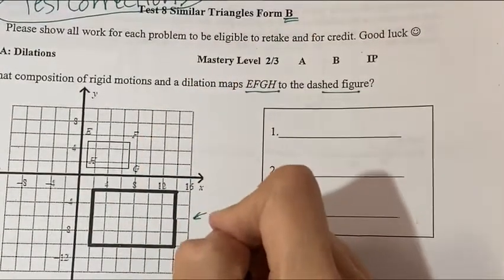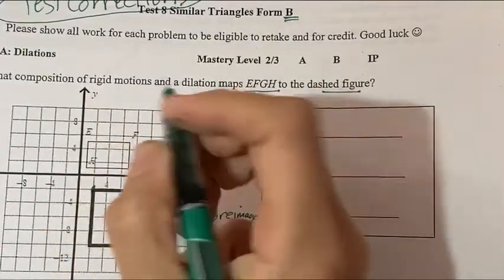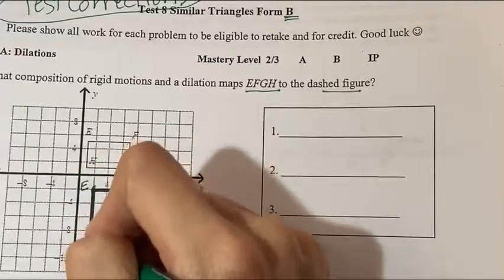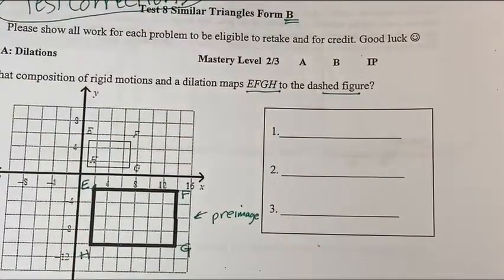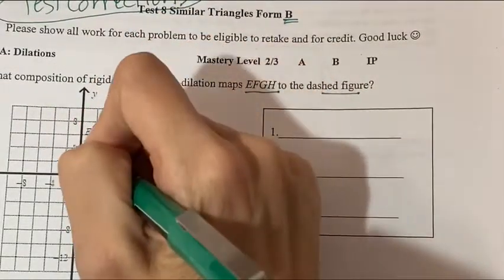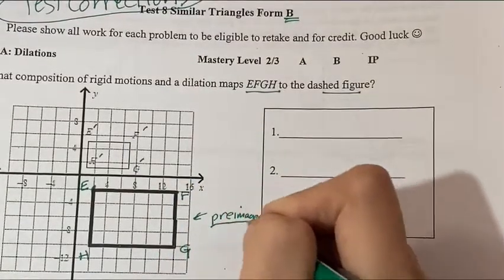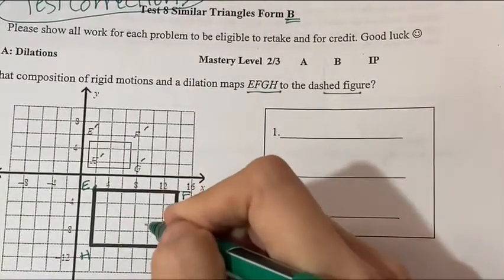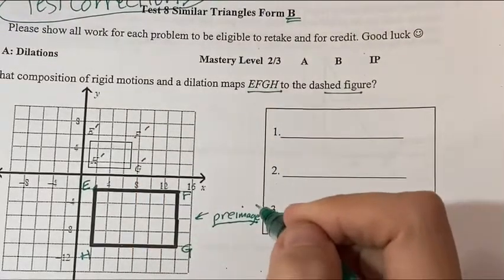If this is your pre-image, let's add this to the picture and I'll make sure that it's right on the retest. This would be E, F, G, and H, and it would be labeled on the pretest. So this is our pre-image, and our image should have little primes on it. The bold one is before they did the transformation and the lighter one is after.